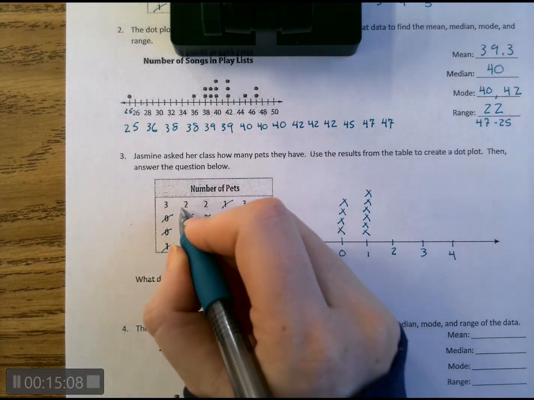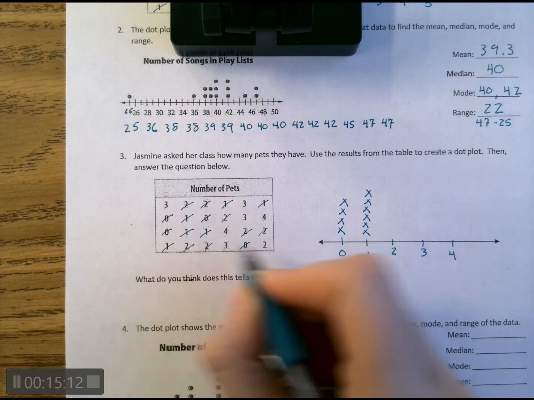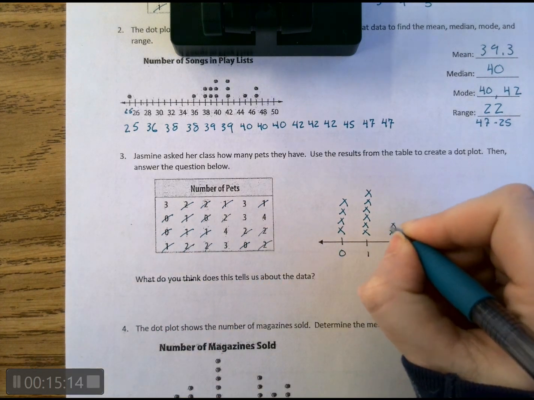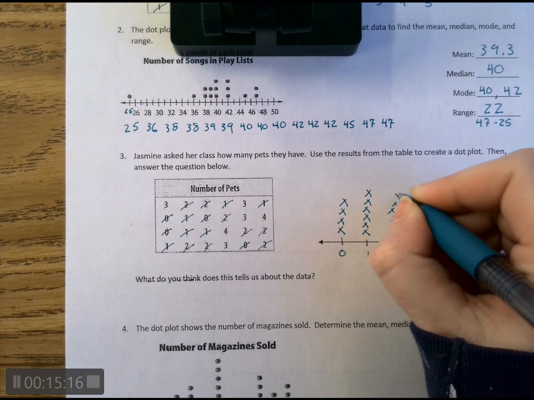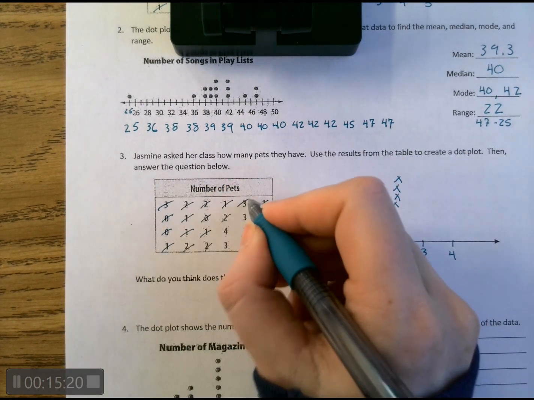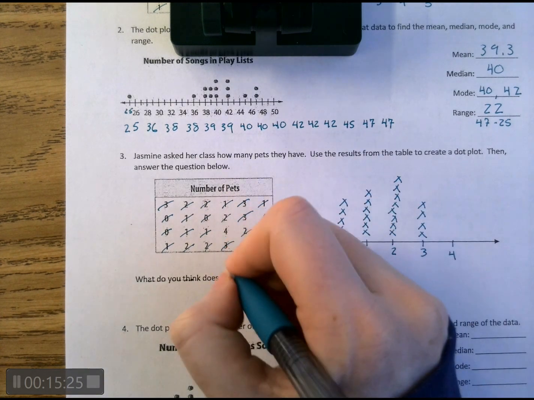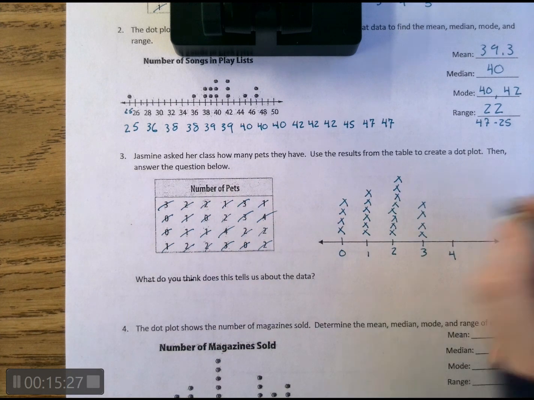Number of 2's, 1, 2, 3, 4, 5, 6, 7, 8. Number of 3's, 1, 2, 3, 4. And number of 4's, 1, 2.